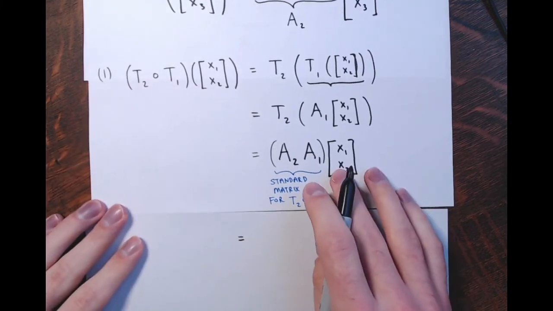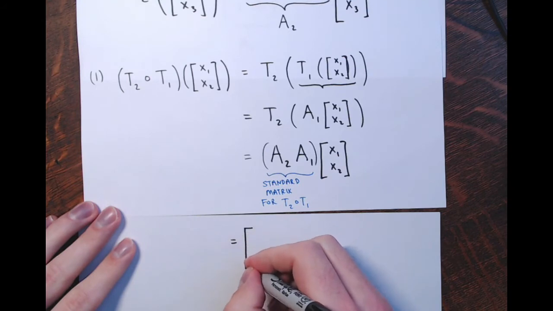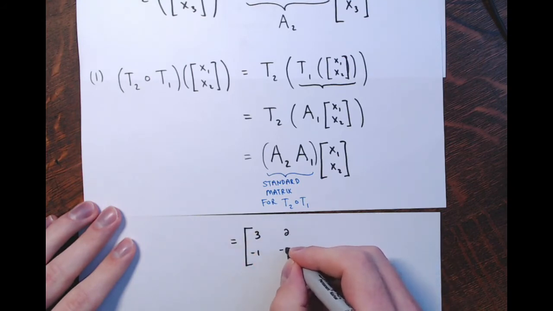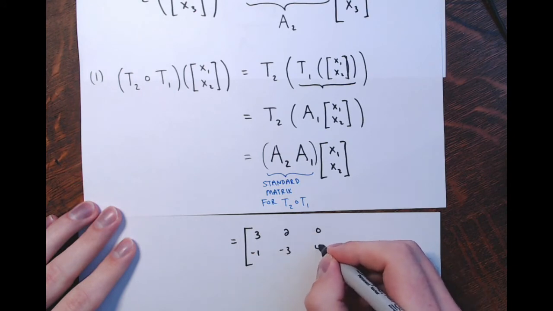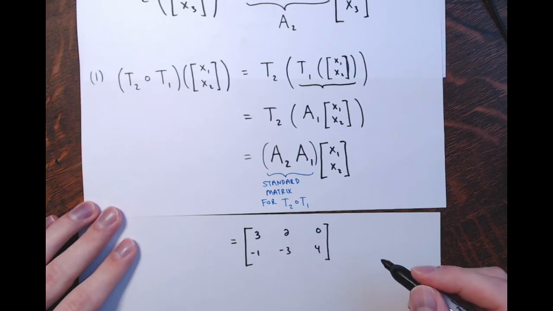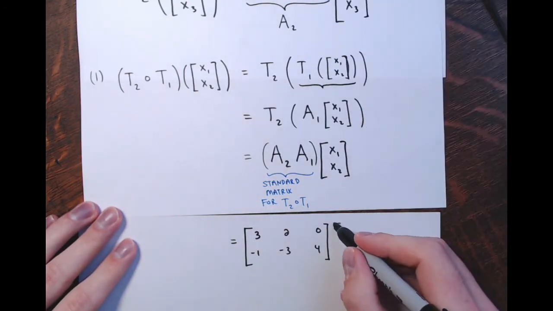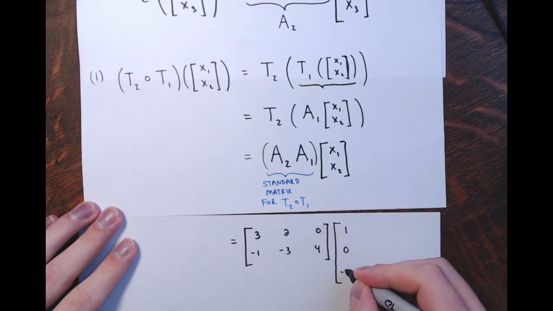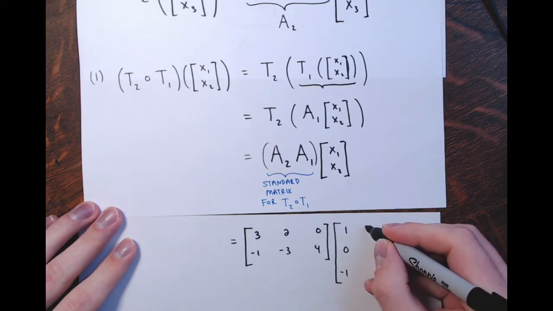All right, what do I get when I multiply A2 by A1? So A2 was this 2 by 3. Again, I'll write it again. 3, negative 1, 2, negative 3, 0, 4. There's A2, times, and then A1 was a 3 by 2 with 1, 0, negative 1, and 1, 1, 0.